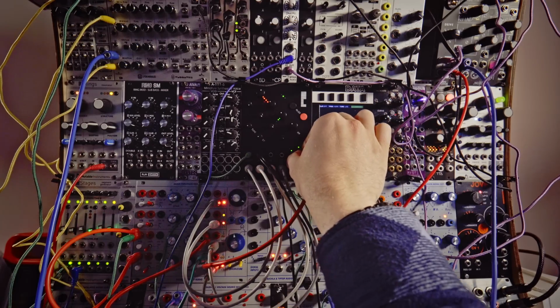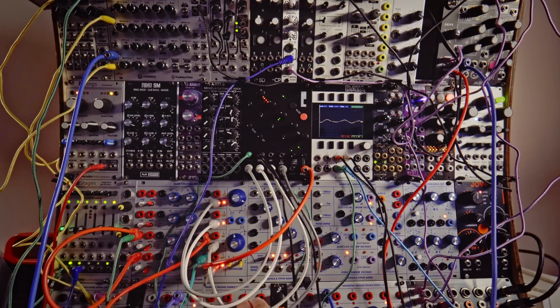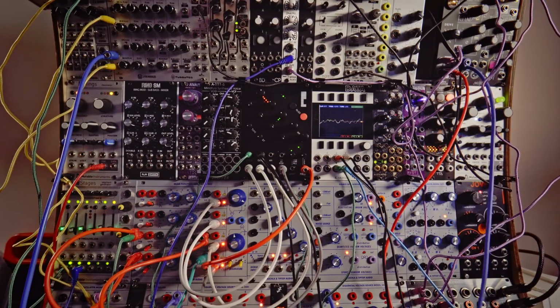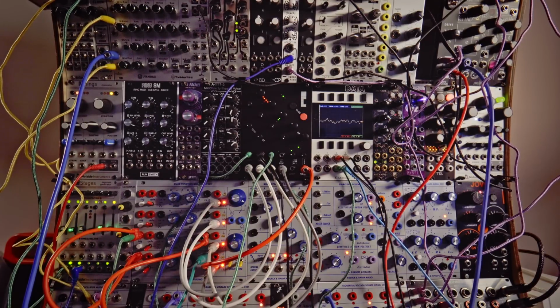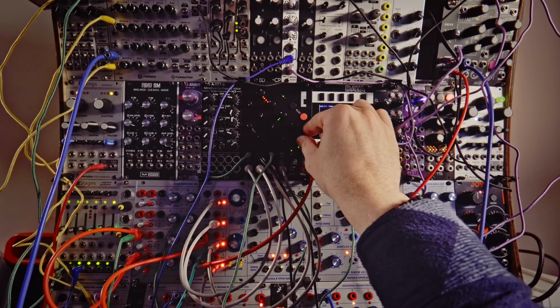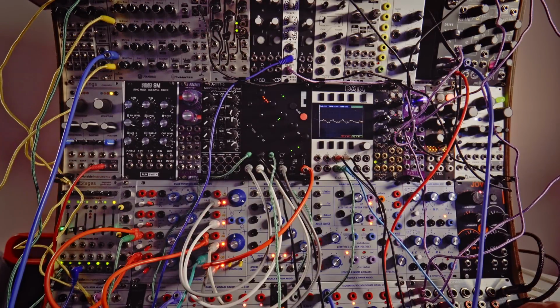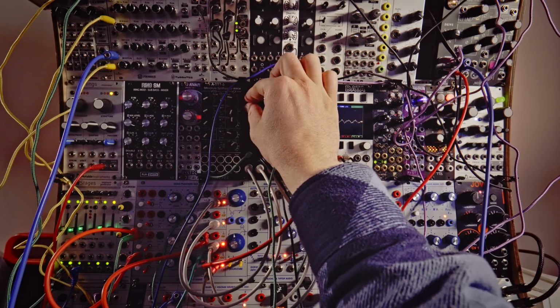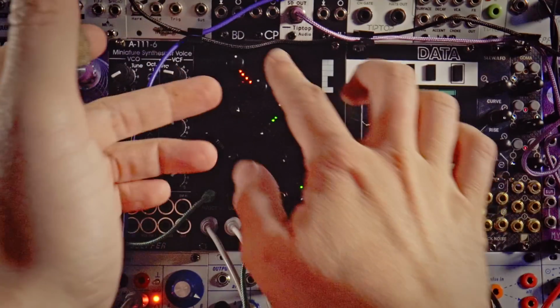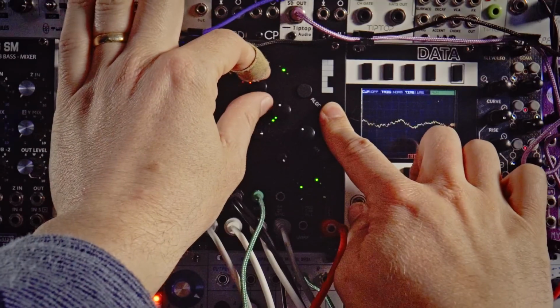Now we've got the LFOs from the bootler controlling oscillators 1 and 2, creating that chorusy effect. How about more? Then we can free tune the 3 audible oscillators. This one is a modulator. I hold the red button.